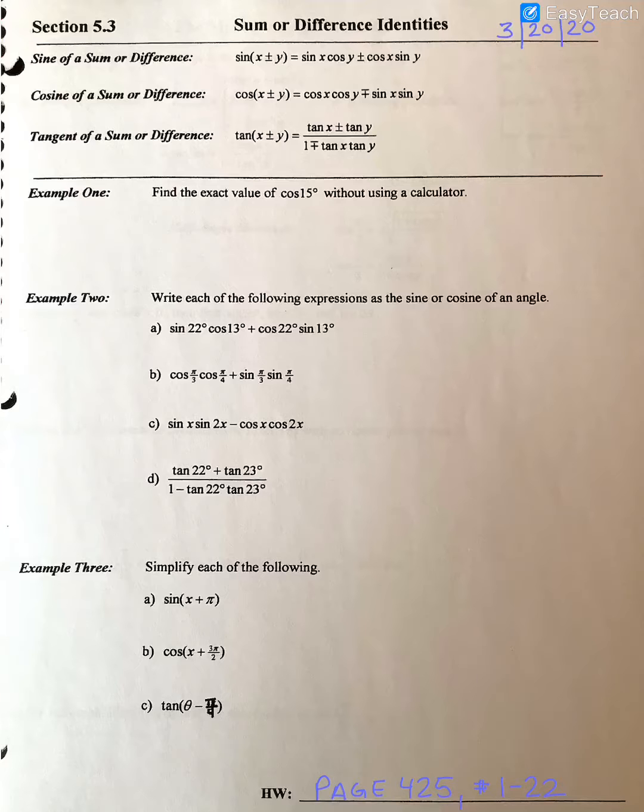So right here we have the sine of a sum or difference. As you notice, the sine of x plus or minus y is equal to sine x cosine y plus or minus cosine x sine y. It's basically a fill in the blank. You put the x's and y's where appropriate. In this particular identity, if you have a plus in the original problem, you'll have a plus in what it equals. If there's a minus in the original problem, minus in what it equals.